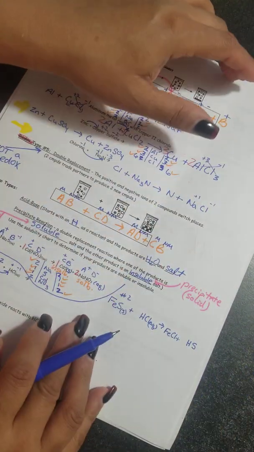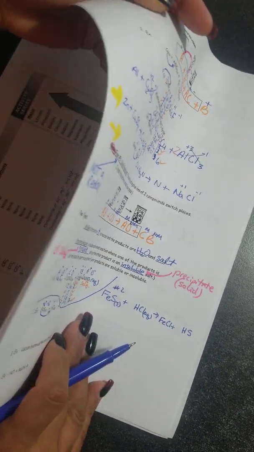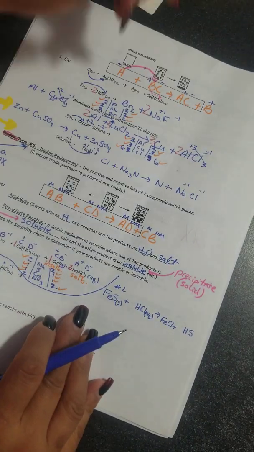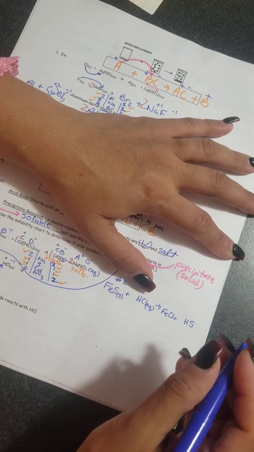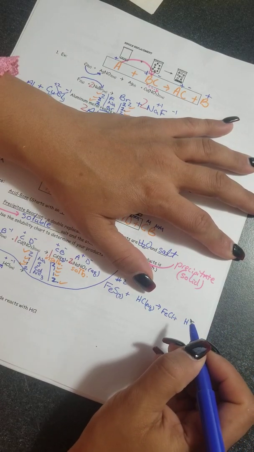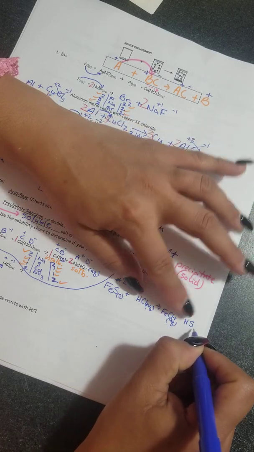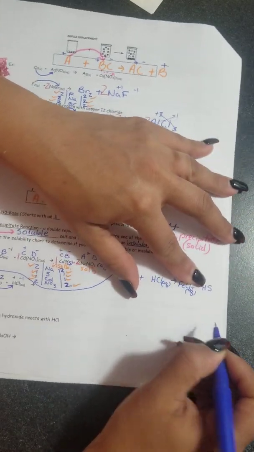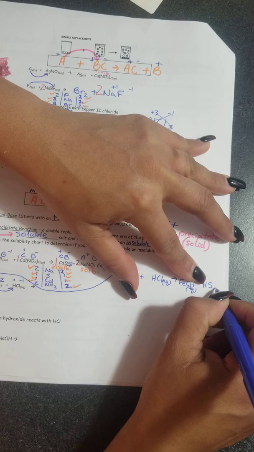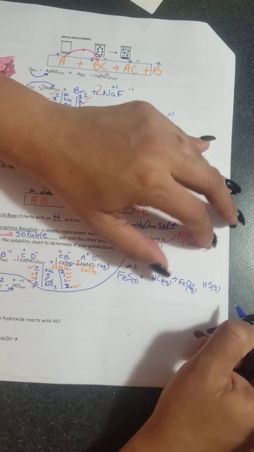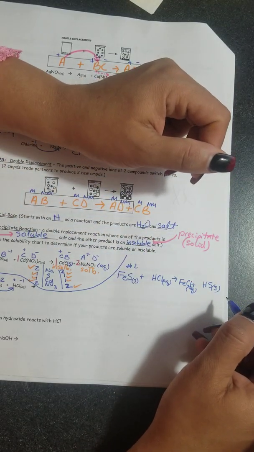So let's write that over here. Our chlorine is going to be soluble, which is aqueous, AQ, and my sulfur, doesn't matter who it's mixed with, is going to be my solid. Okay, that's going to be formed.